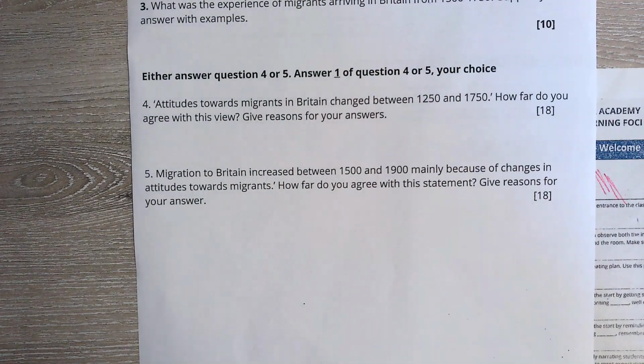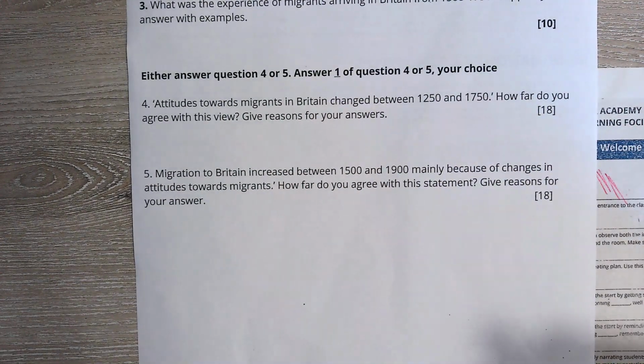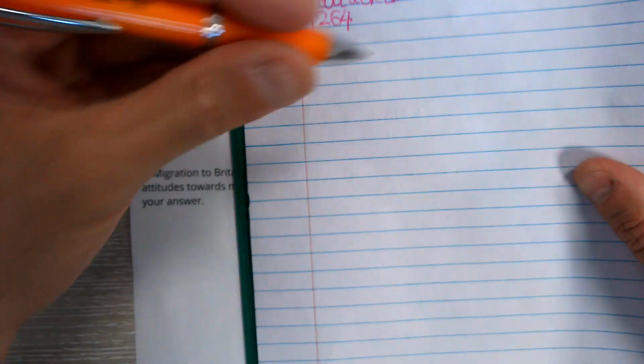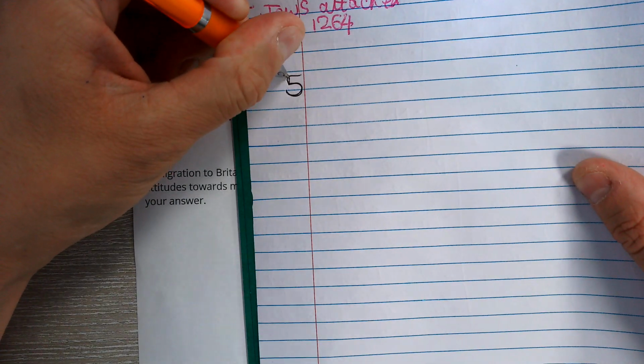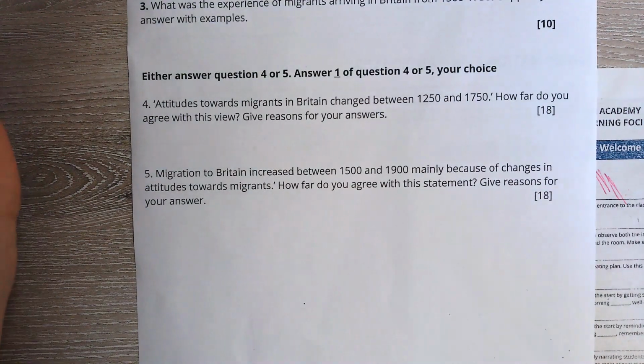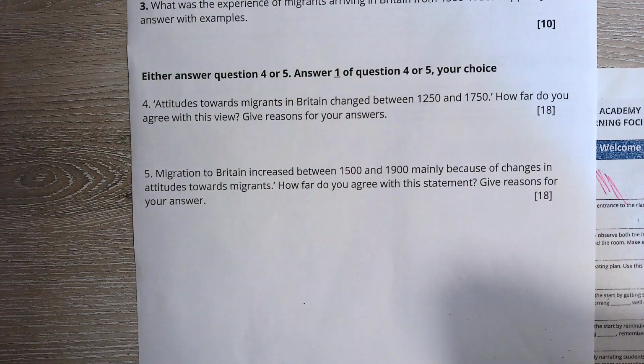So, question 5. Well, we're going to do sort of the same thing again, right? The first thing I'm going to do is go to my answer booklet and write 5 in the margin, because if I don't do that, then the examiner for OCR B might not mark it.